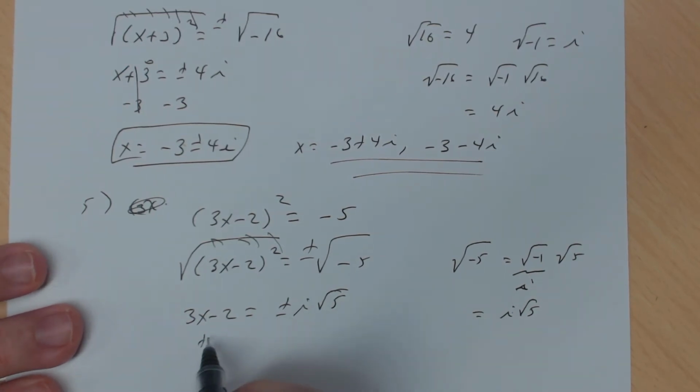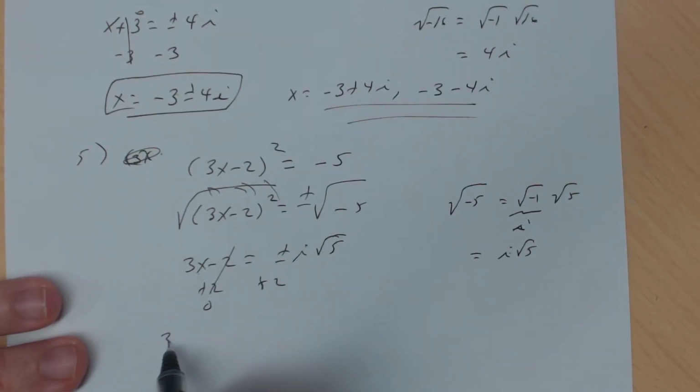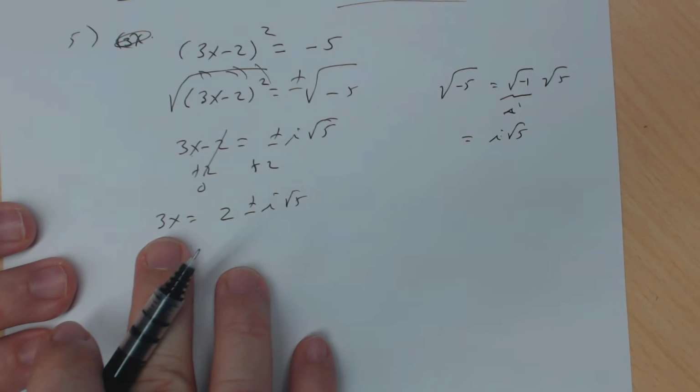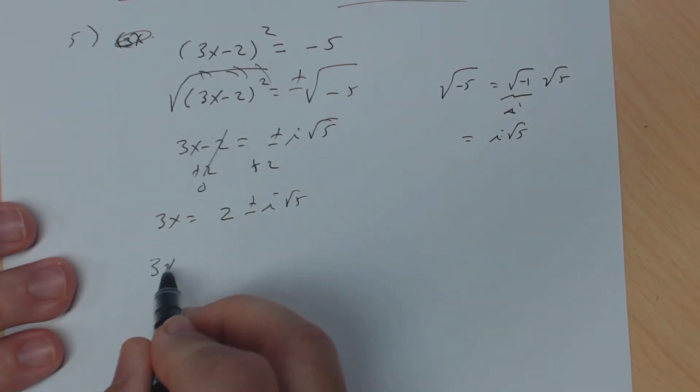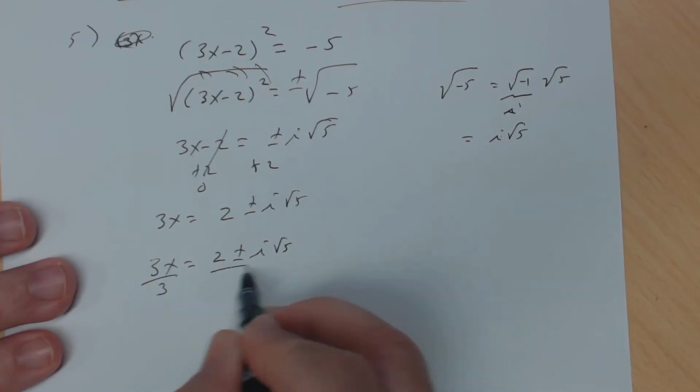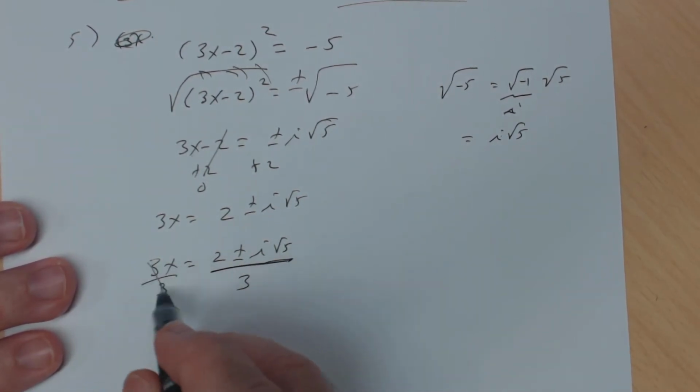All right, adding 2 to both sides. Remember, you want to get the variable x by itself. Combine like terms. I get 3x equals 2 plus or minus i square root of 5. Those are two different terms, they're not alike. To get the variable x by itself, right now I'm multiplying x by 3. The opposite is to divide both sides by 3. Make sure the whole numerator is being divided by 3.